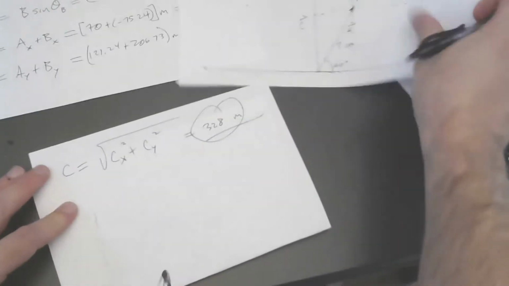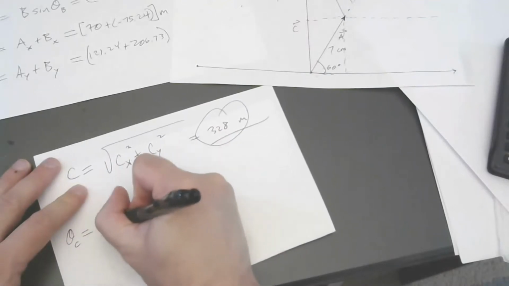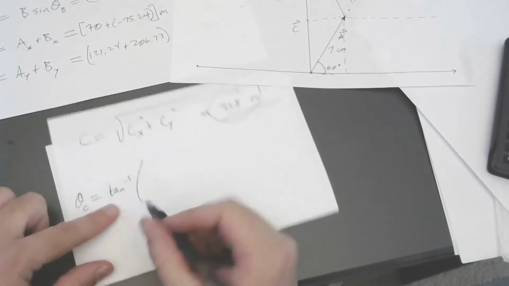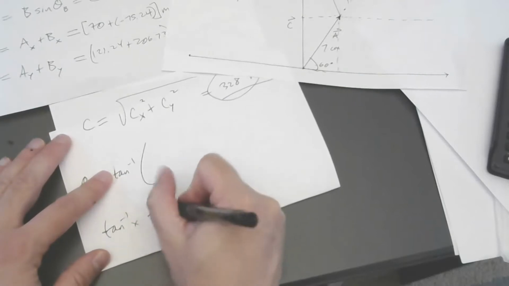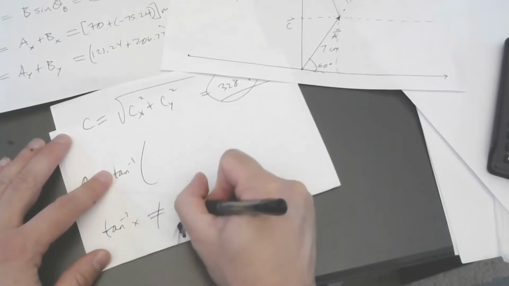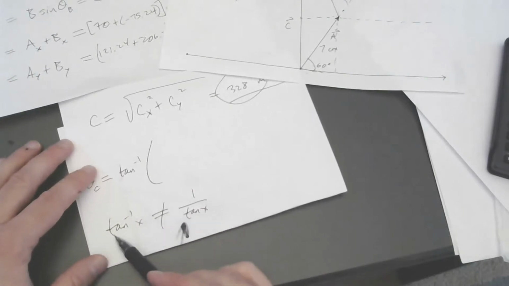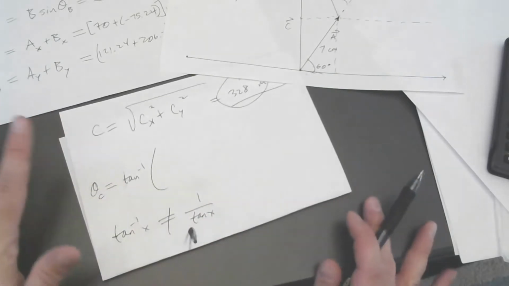What about theta sub C? Well, we take the arctangent, the inverse tangent, and I should point out, inverse tangent of some number is not the same as the reciprocal of tangent. That's an easy mistake to make when you're first starting out here. This does not mean tangent of x to the negative 1 power. Not at all.